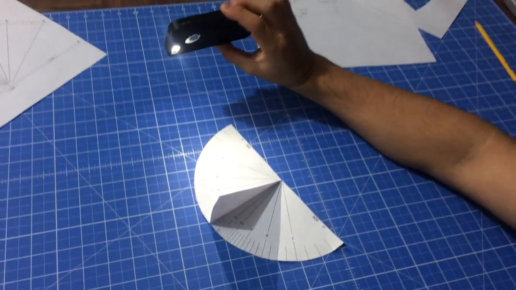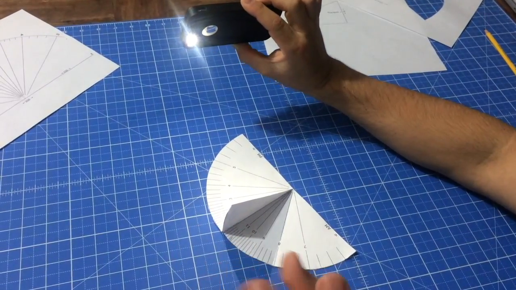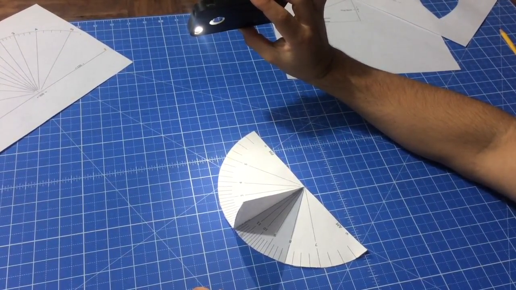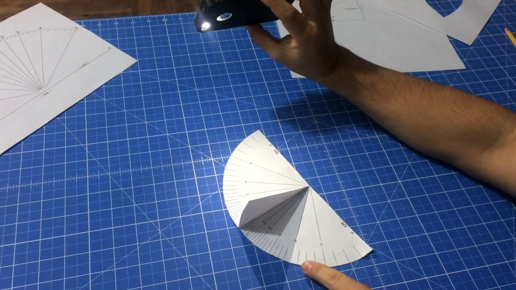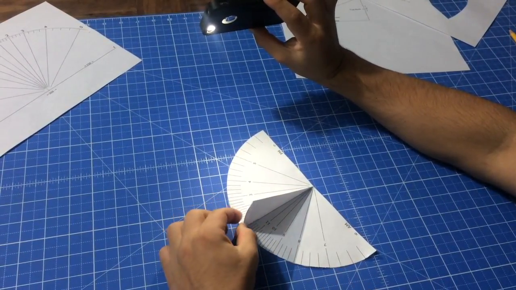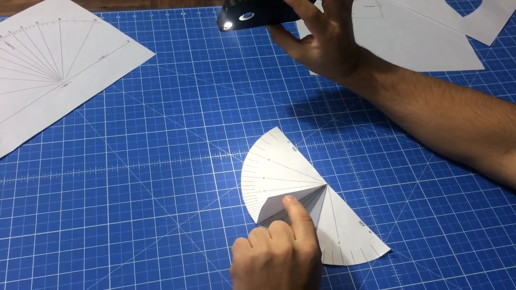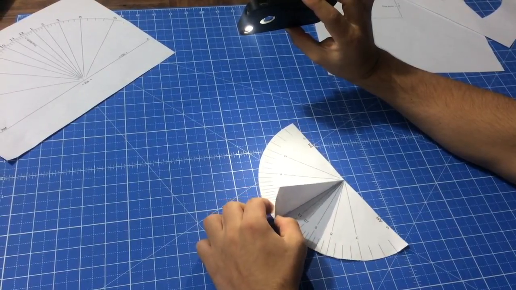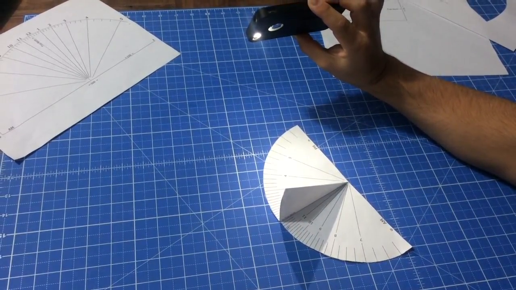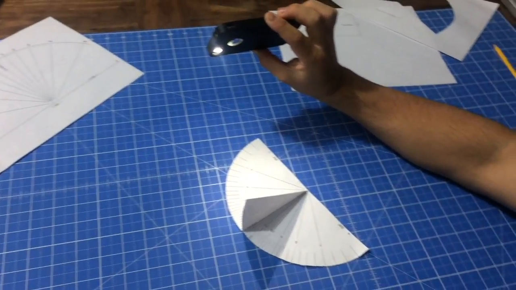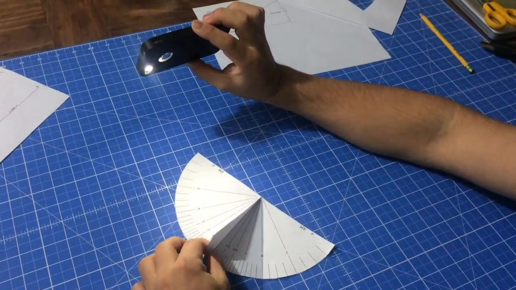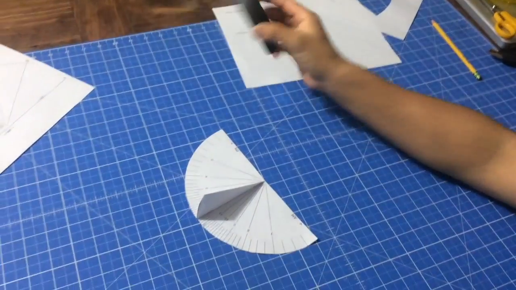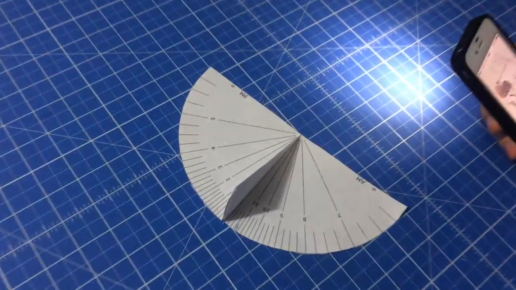Right now it's 90 degrees, and if the sun, which is my phone, is here, it says that it's 8 a.m. But if this was folded not at 90 degrees, it would be saying that it was another time. So just be careful with the angle that the gnomon is in. That's all. I hope it was useful.